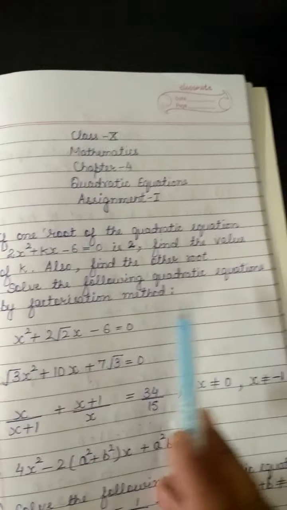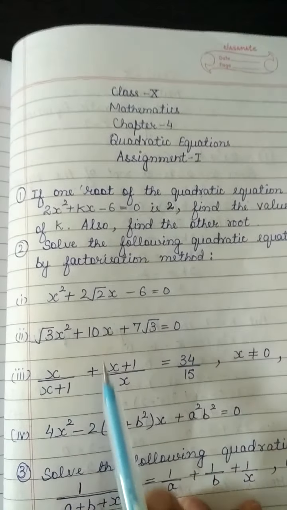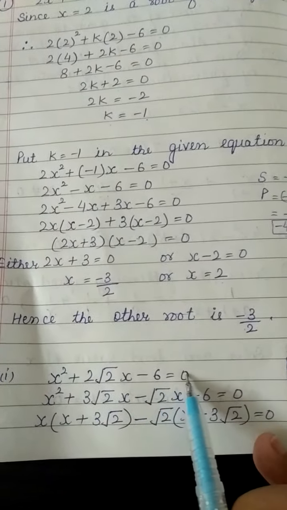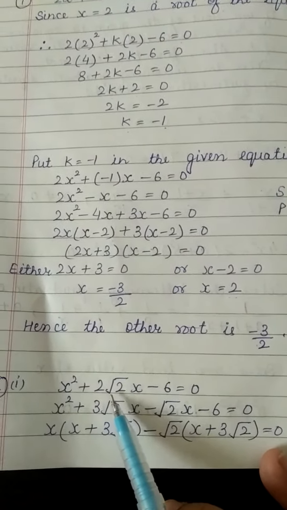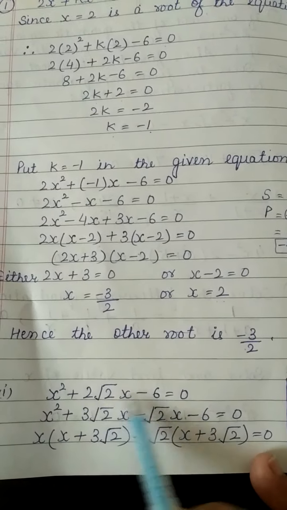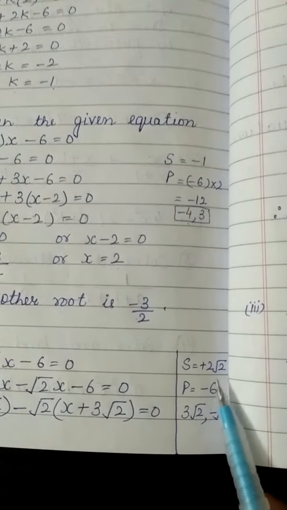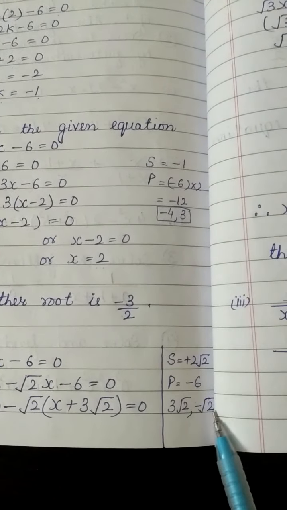Now the next question of the assignment is: solve the following quadratic equations by factorization method. Factorization means splitting the middle term, and it has 4 parts. So let's do the first part, which is x² + 2√2x − 6 = 0. In the factorization method, we need to find two numbers with their sum as the coefficient of x, which is +2√2, and the product as the product of −6 × 1. So we need the sum +2√2 and the product −6, and two such numbers are 3√2 and −√2.